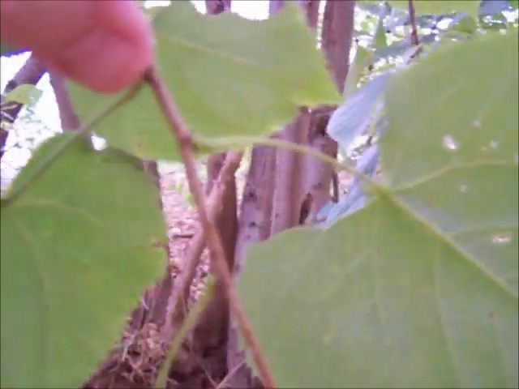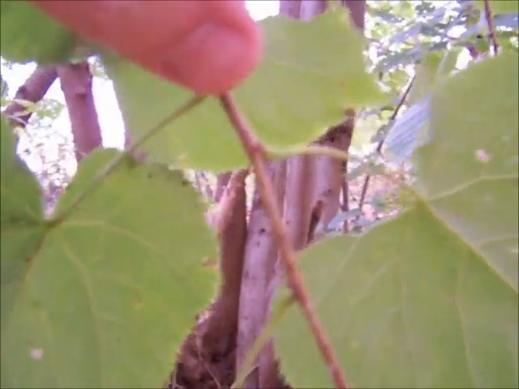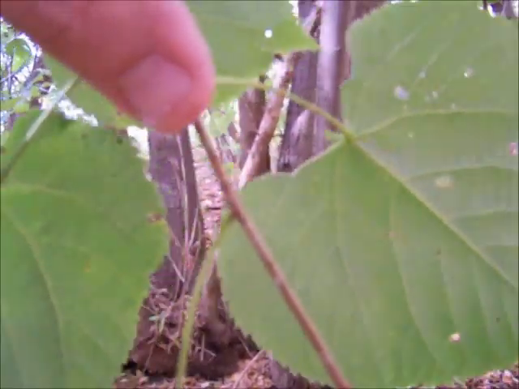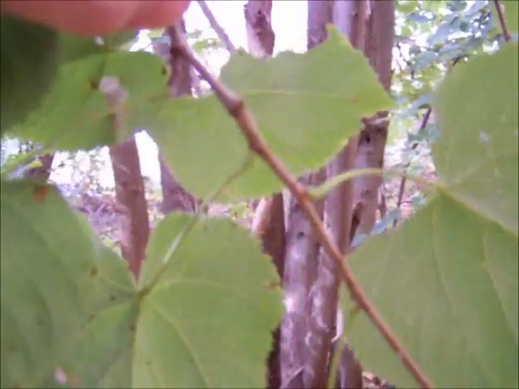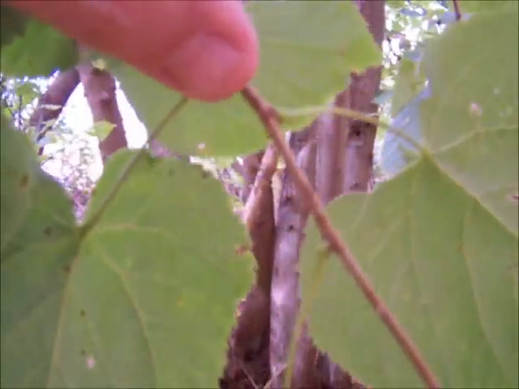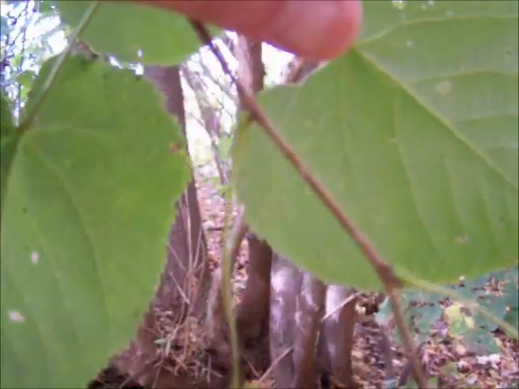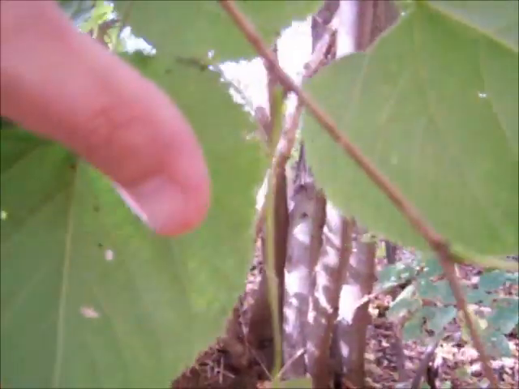There's one leaf here, and there's not a leaf on the other side. You come down, and then there's a leaf on the other side. They alternate as they go down the branch. You'll have one on this side, you'll come down a little further, you'll have one on the right side, come down a little further, have one on the left side.